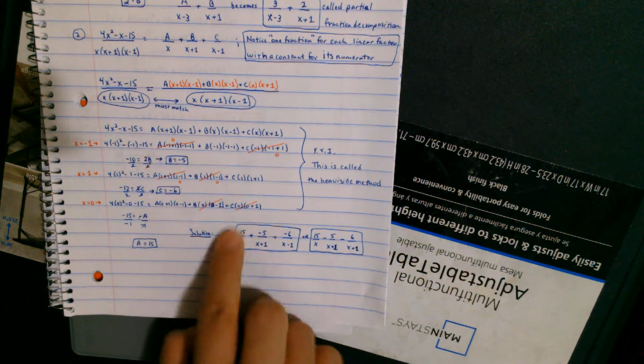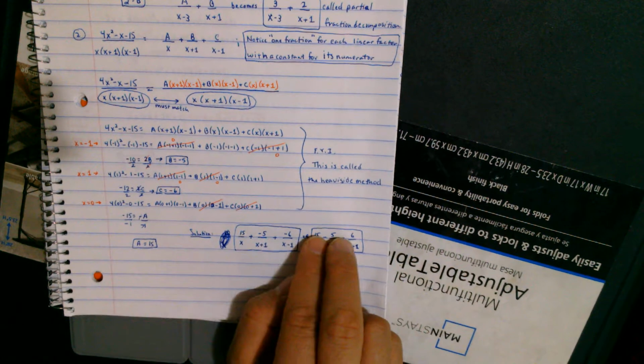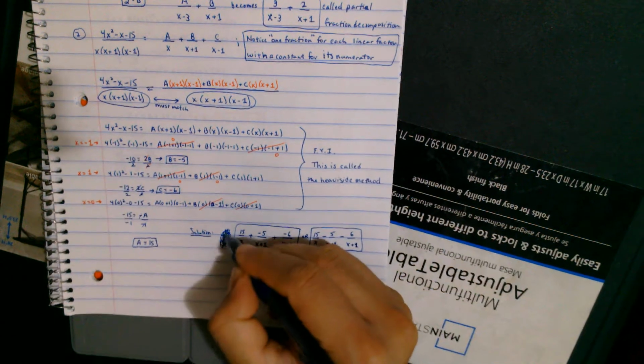So this is your partial fraction decomposition. Or because you're adding negatives, you can make these into minuses. Either way is fine. So that's how this works. Again, this is what's called the Heaviside method.